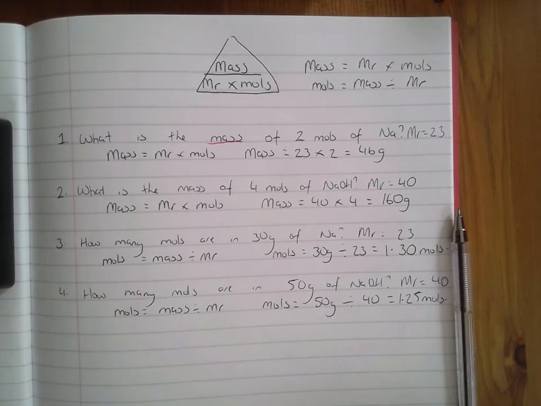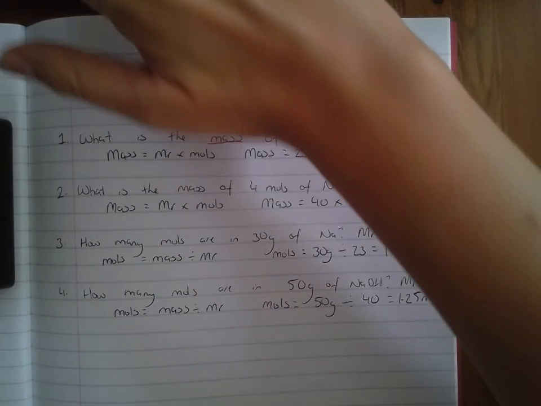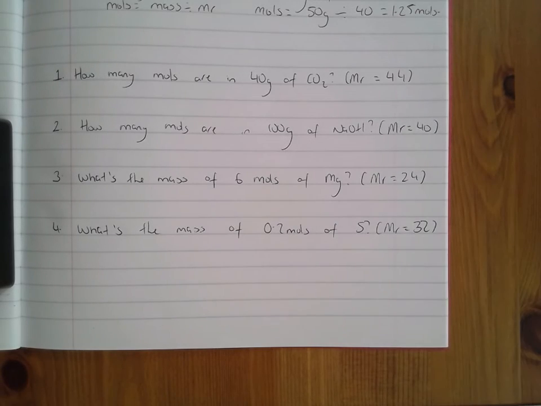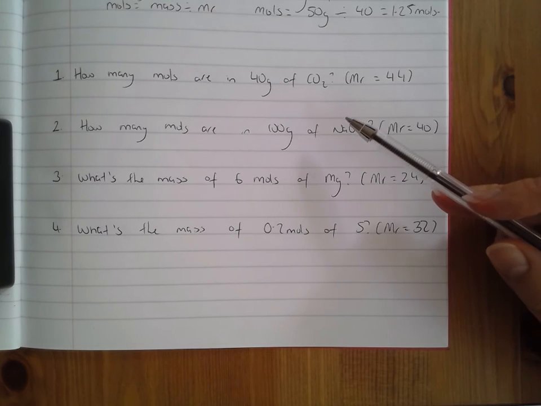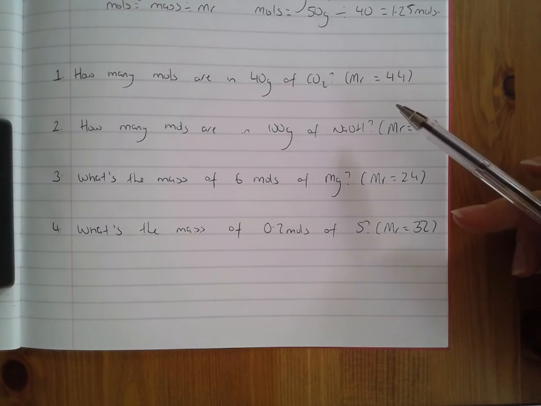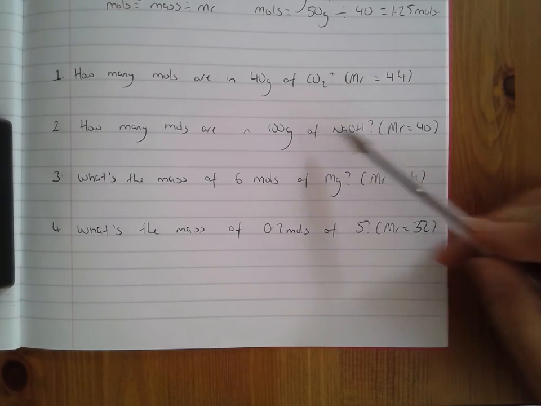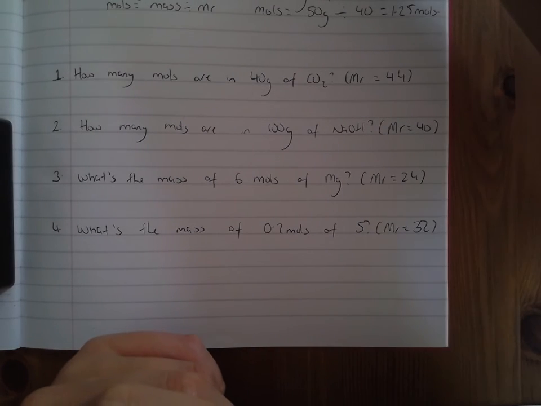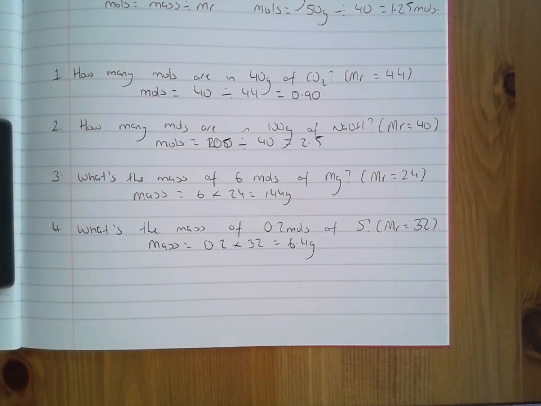I'm just going to give you a few of these to do for yourself, because I've written out 4 questions. First 2 you're asked to calculate moles, the second 2 you're asked to calculate mass. Using that formula triangle and the numbers that I've given you in the question, please complete these 4 questions. Press pause, do them for yourself, and press play when you're ready to see the answers. Okay, so I've worked them out.